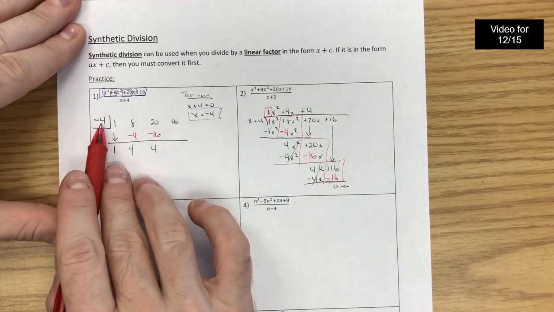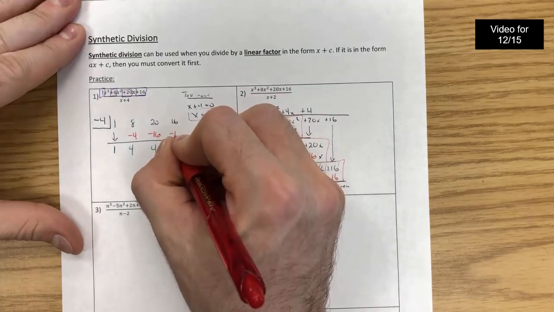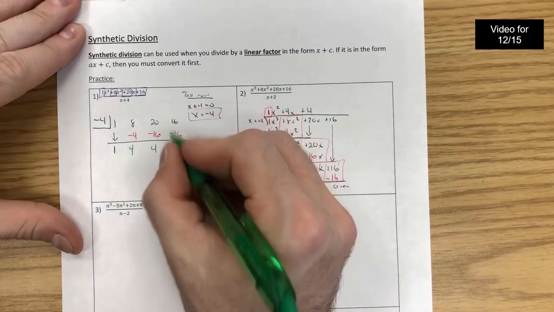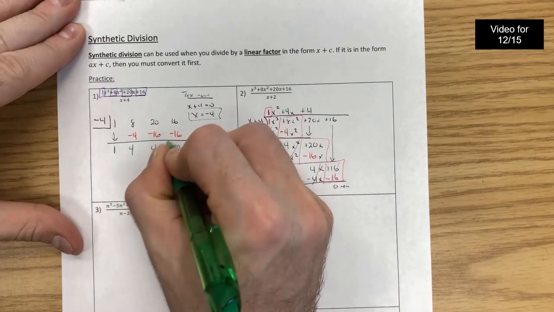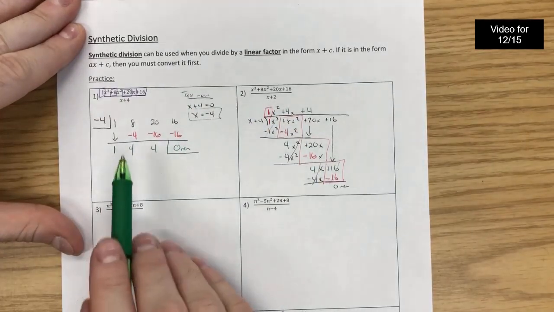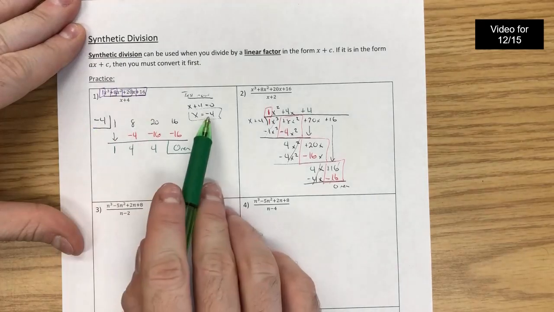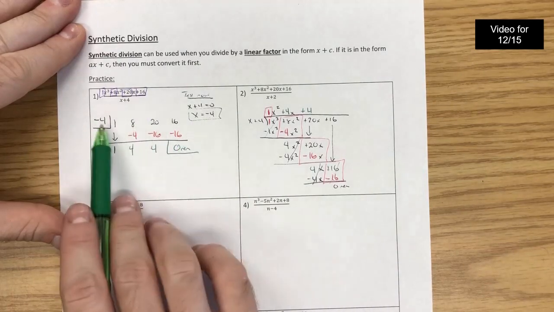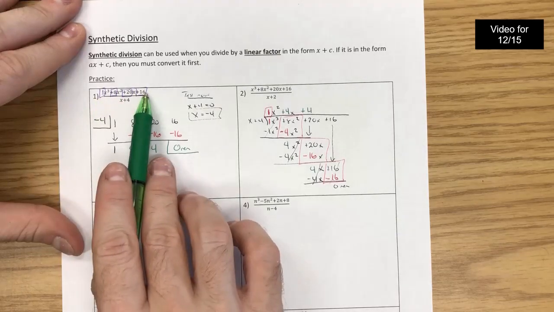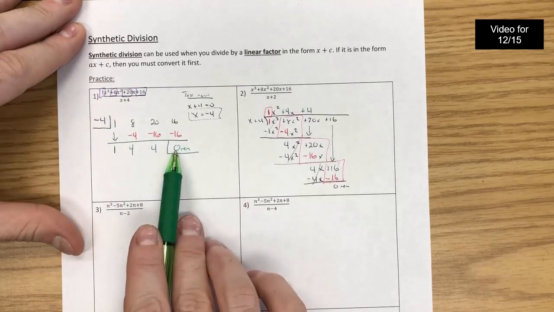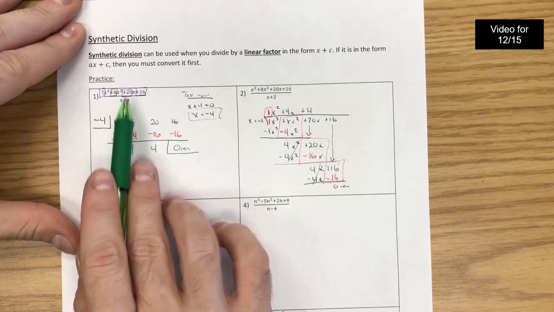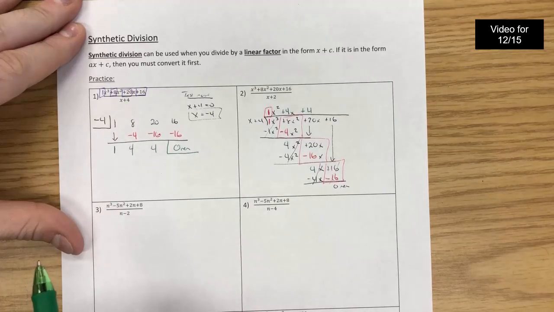Then I'm going to say, okay, negative 4 times 4 is negative 16. And I'm going to combine these. 16 minus 16 is 0. So what I've noticed is that when I plug in a negative 4, this is actually synthetic substitution, this setup. When I plug in a negative 4 into this equation, what I get is 0. Which means that, yes, this is a factor of the thing above it.